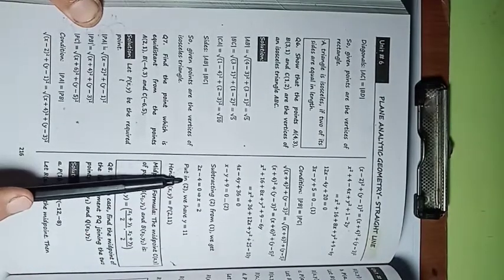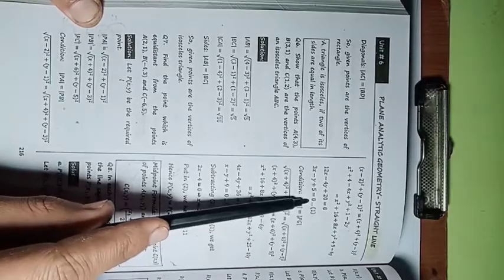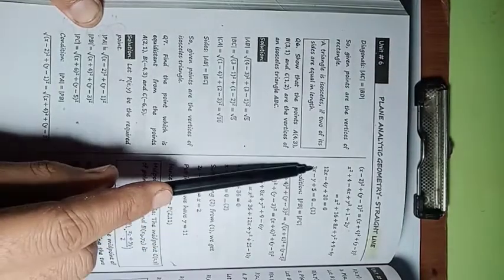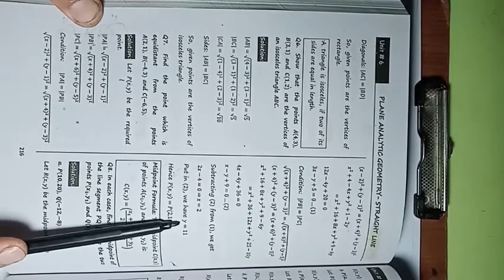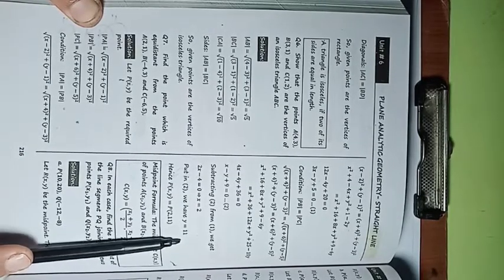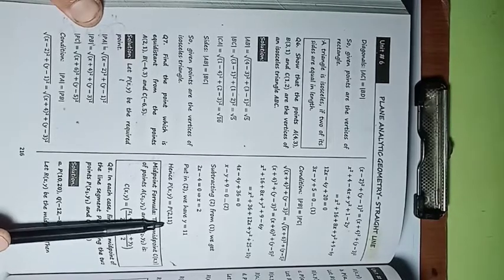Here I have used equation number 2. Now putting the value of x, which is 2, in equation number 1, we have 6x minus y plus 5 is equal to 0. And after certain simplifications, we get y is equal to 11. Here x is 2 and y is 11.